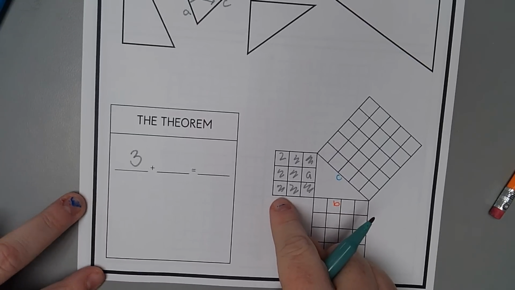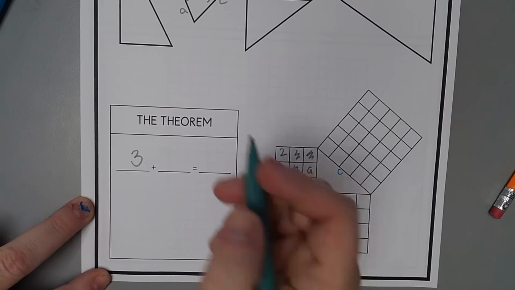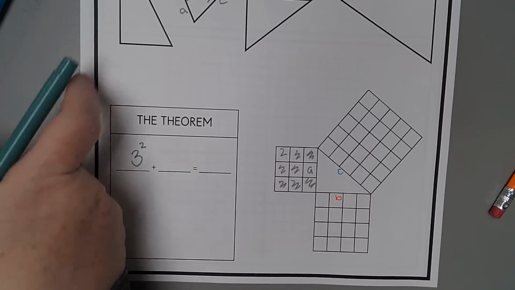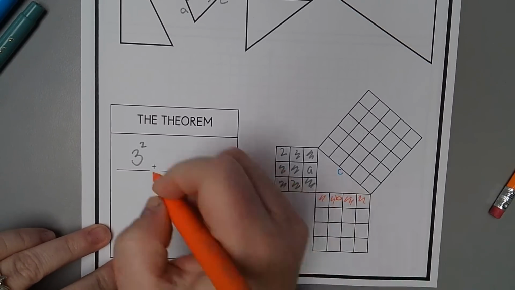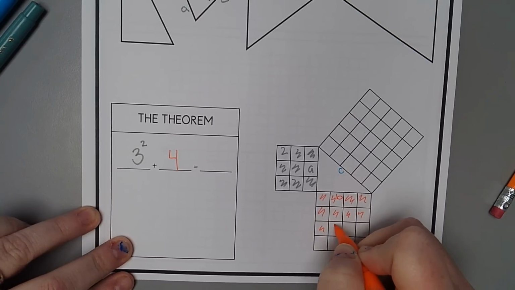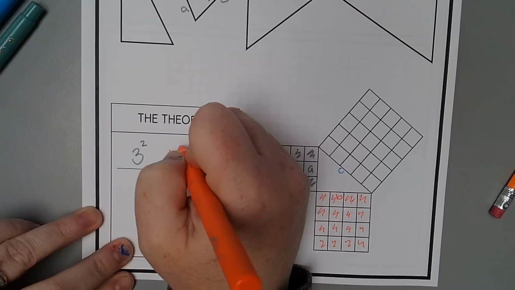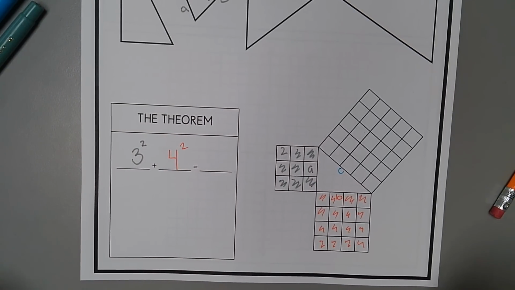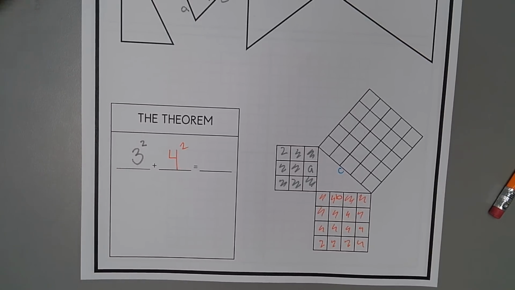And when we square it to figure out its area of a square, we have 3 squared. B, we have a side length of 4. When we find the area of the square that it makes, we square it. C, we don't know yet, but we are going to prove it in just a minute. So 3 squared is 9.